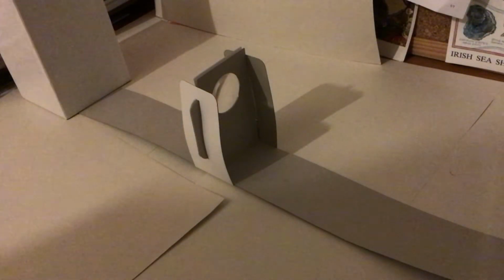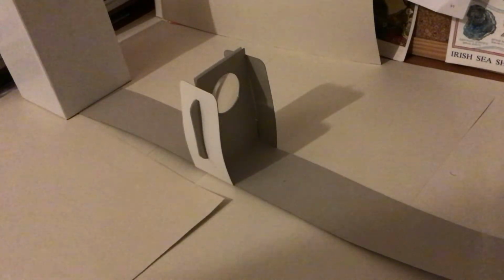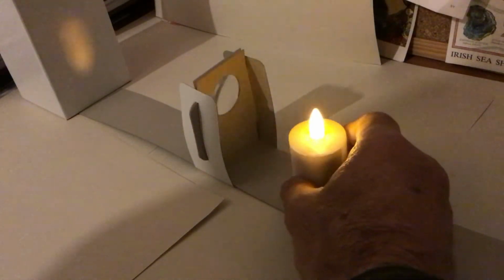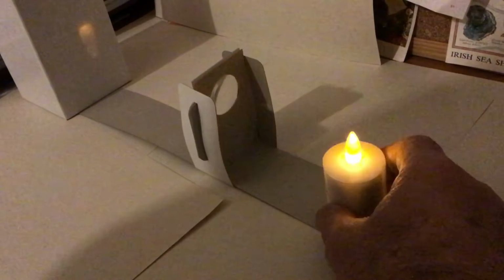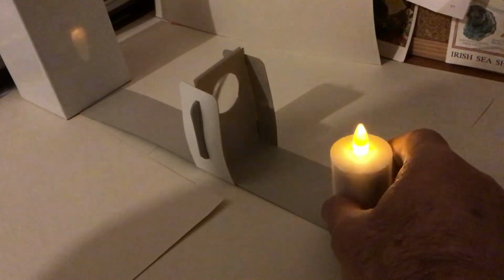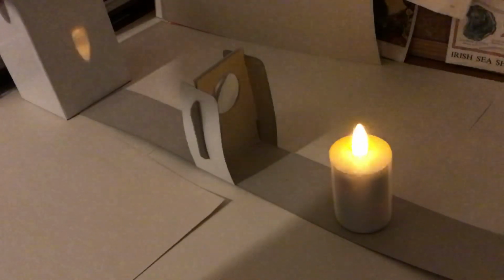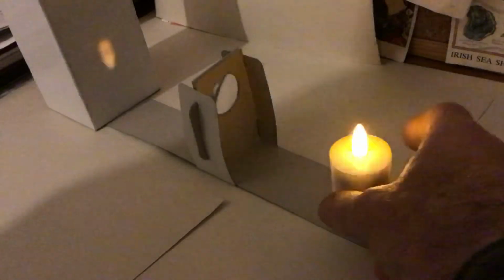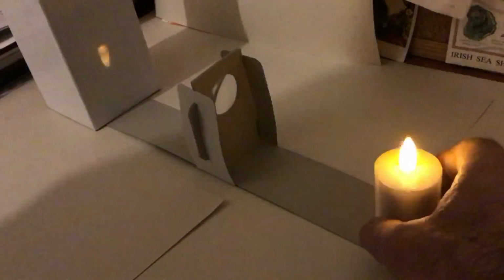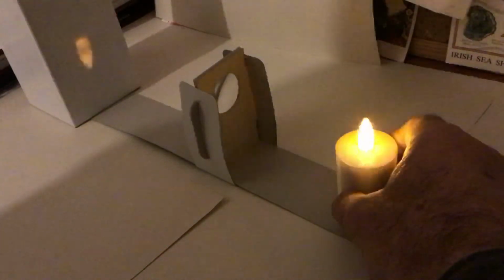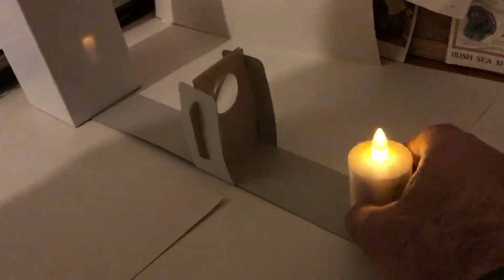Having made sure that I place the lens more than 2 focal lengths from the screen when I did the approximate value, I then introduce my light and I move the light back until you can clearly see a sharp image appear on the screen. Now I can move this screen and it will give me a different value. There. Perfect.